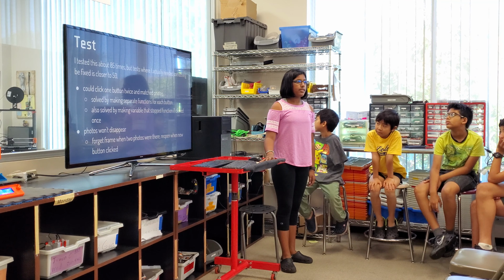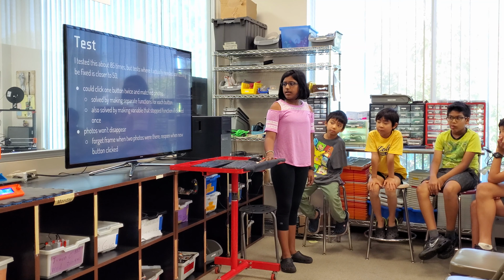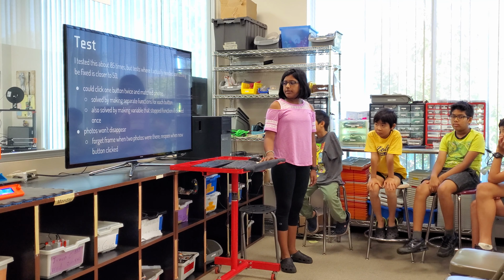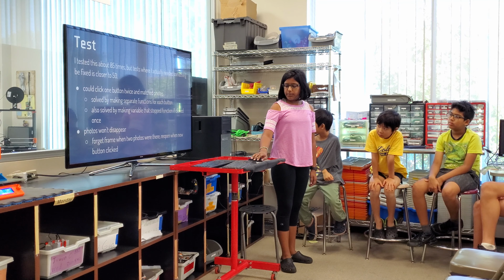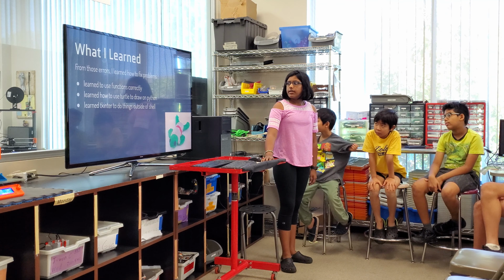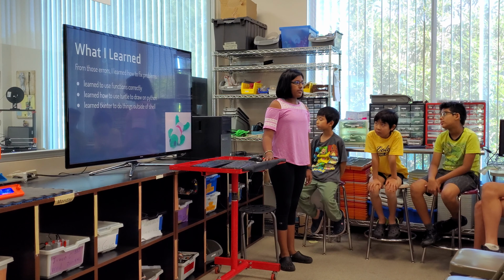Another problem I had was that the photos wouldn't disappear. So my solution was to forget the frame when two photos were there and reopen it when a new button was clicked. From these errors, I learned how to fix problems.